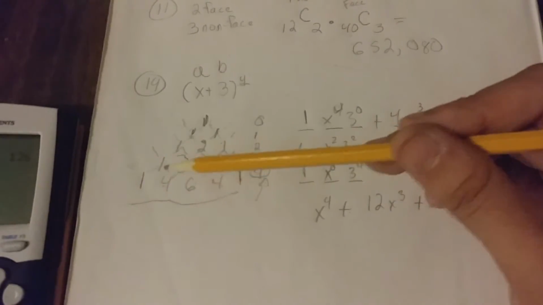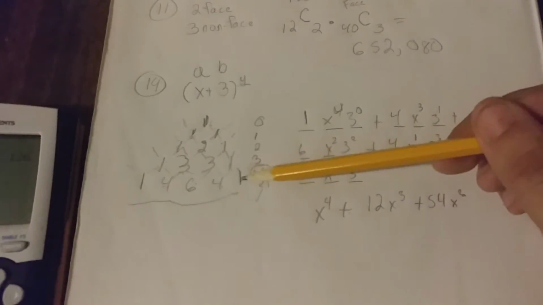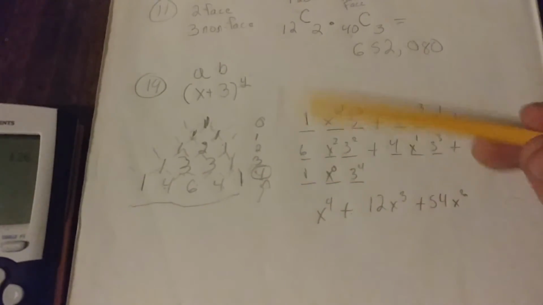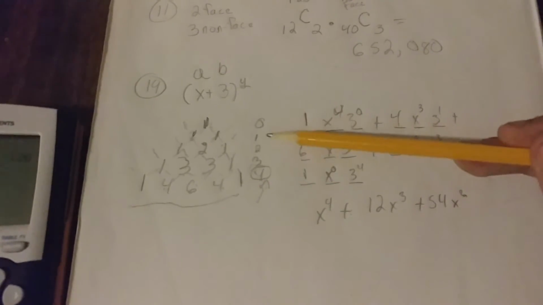1 plus 3 is 4. 3 plus 3 is 6. 3 plus 1 is 4. 1 plus 0 is 1. The reason I stop here is because the 4 is up here, so I stop on the 4th row. Remember, you start your count from 0. So 0, 1, 2, 3, 4.